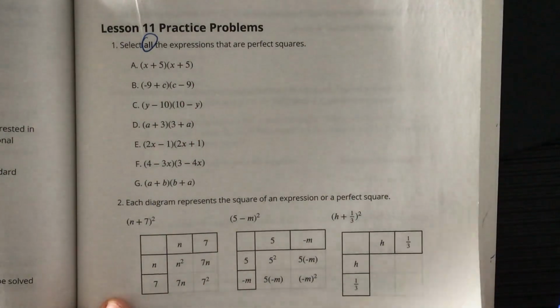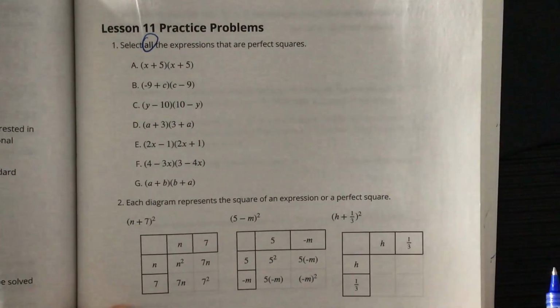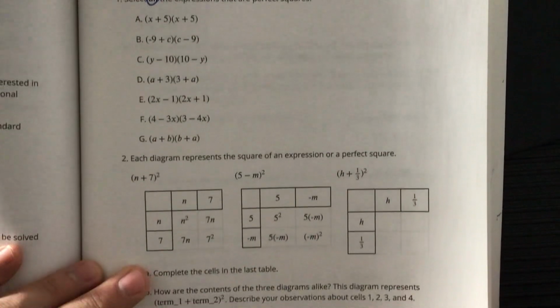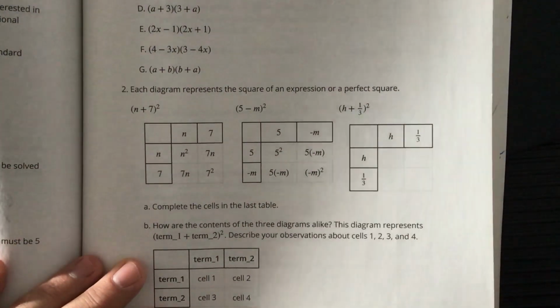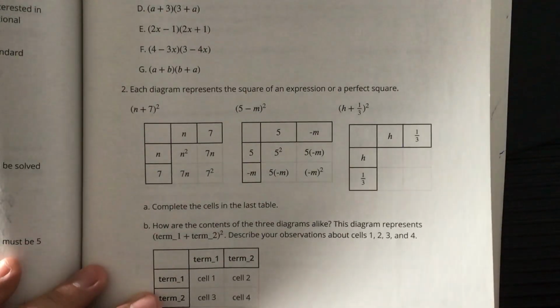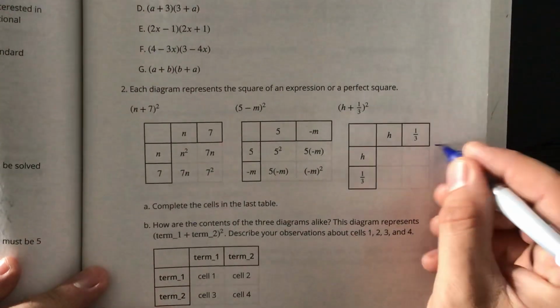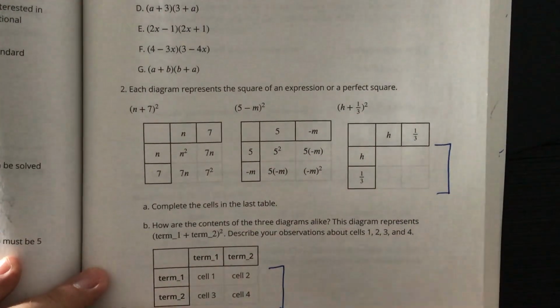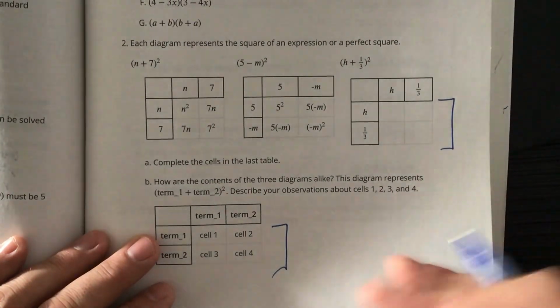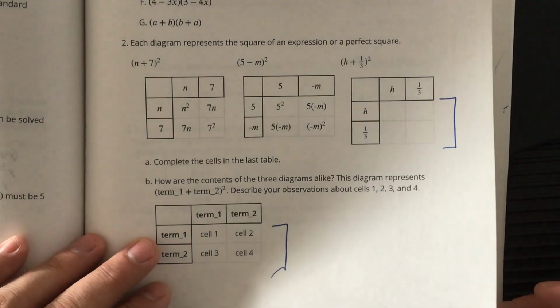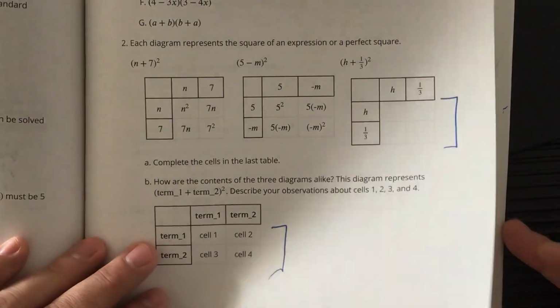Did a few examples of those today. Question number 2, it says each diagram represents an expression or a perfect square. Complete all the cells in the last table. And then you're basically describing a pattern. Looking at those three when they're filled out, what does the top left always have in common, and bottom right have in common, and so on.